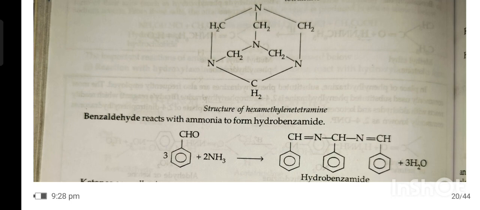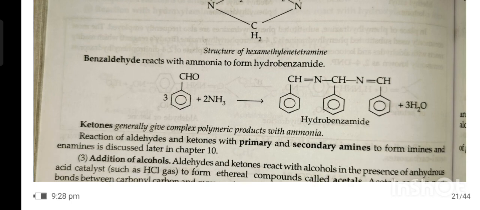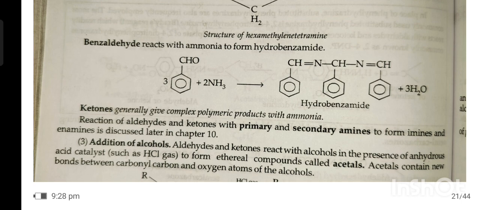Benzaldehyde reacts with ammonia to form hydrobenzamide. Ketones generally give complex polymerizing products with ammonia. Reaction of aldehyde and ketone with primary and secondary amines to form imines and enamines is discussed later in chapter 10.